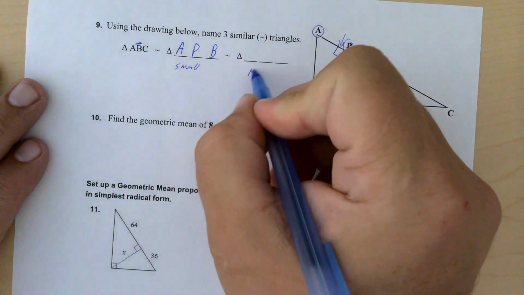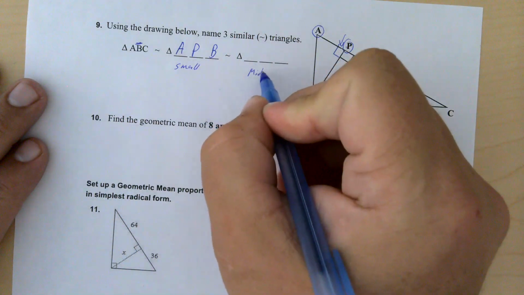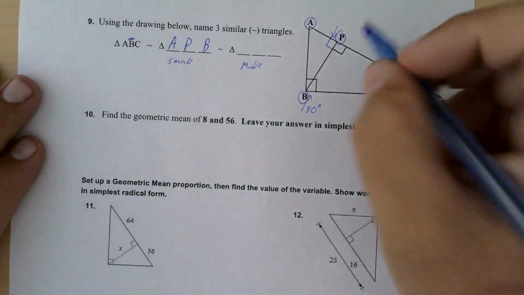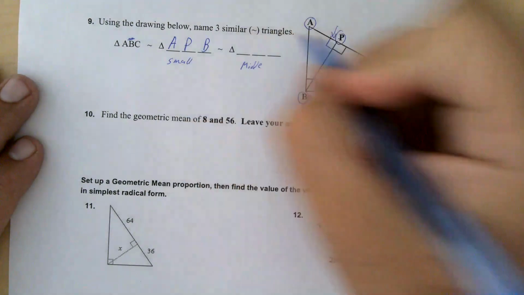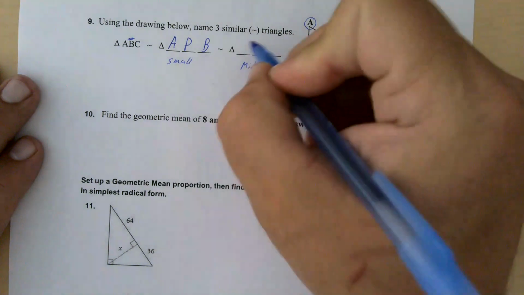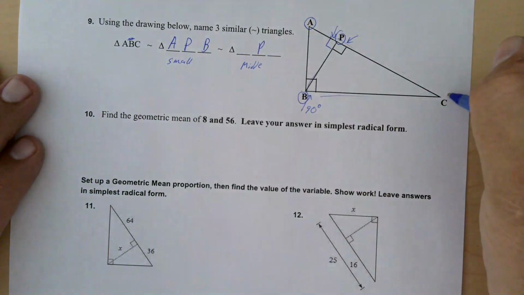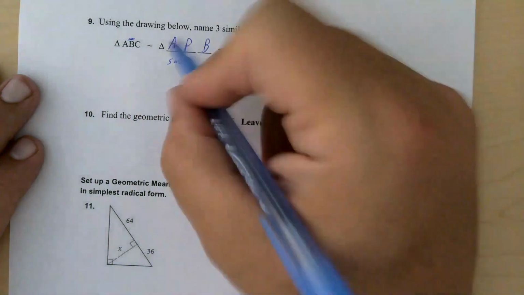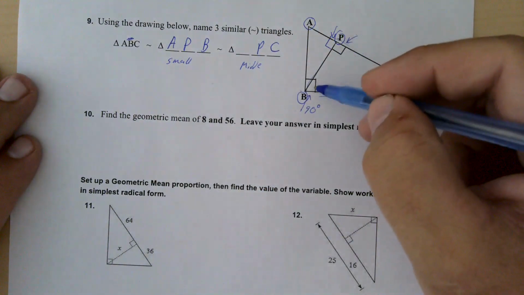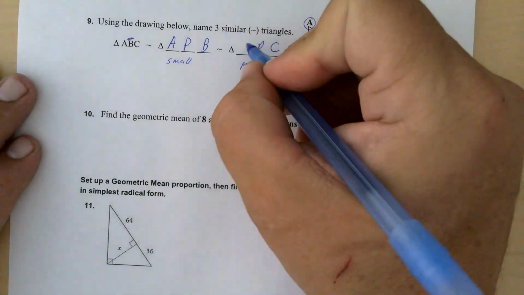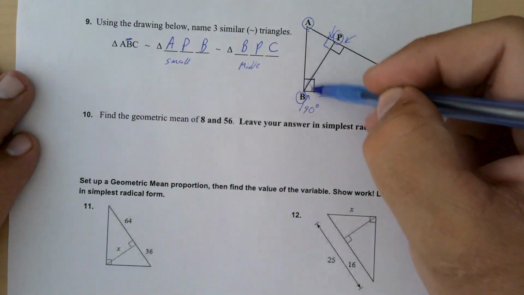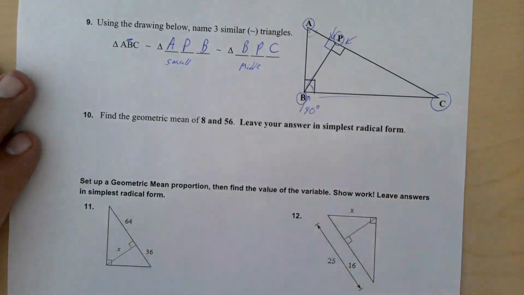Now let's compare the medium or middle size. Okay, so once again, my P, this one right here, so this triangle right here, the 90-degree angle is P. This time though, we share C. So C must match up with C, and then that only leaves the letter B. Okay, so this angle and angle B right here have to be the same measurement.